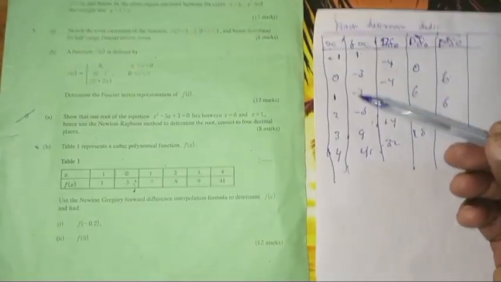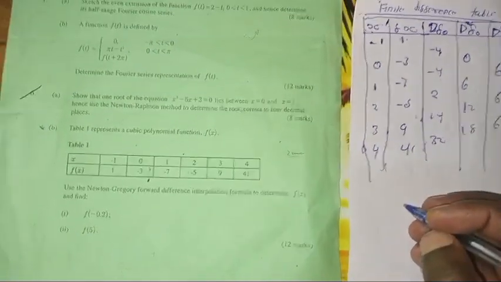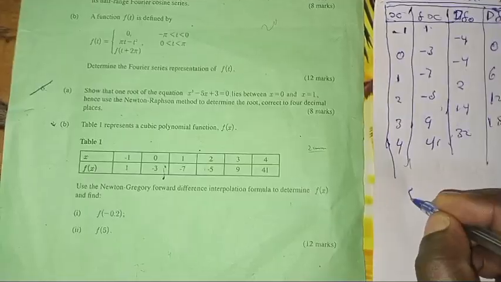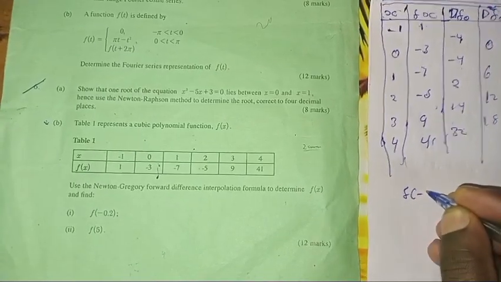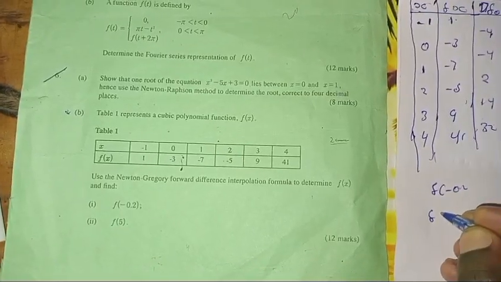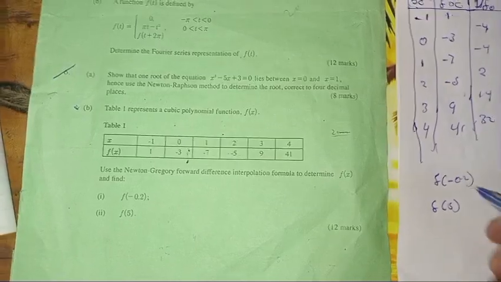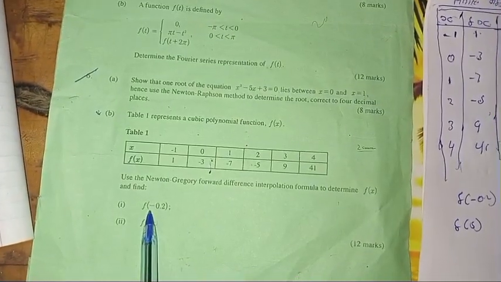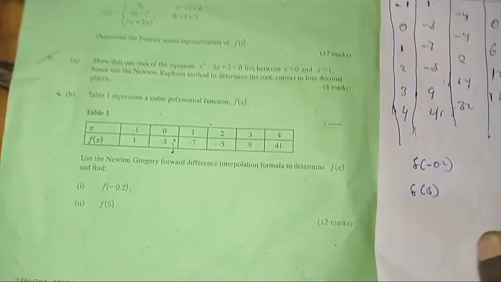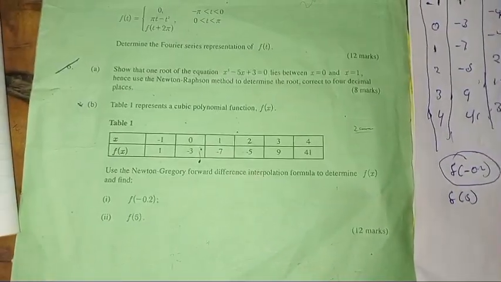It will assist us in finding f(-0.2) and f(5), as required in our question here. So first of all, we start with f(-0.2). How do we start?